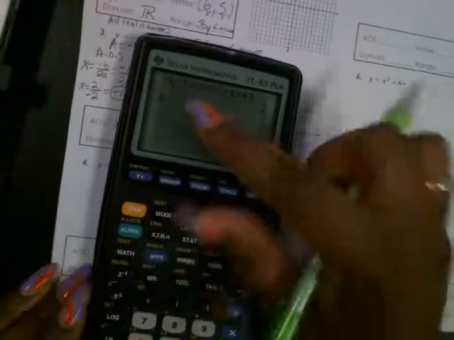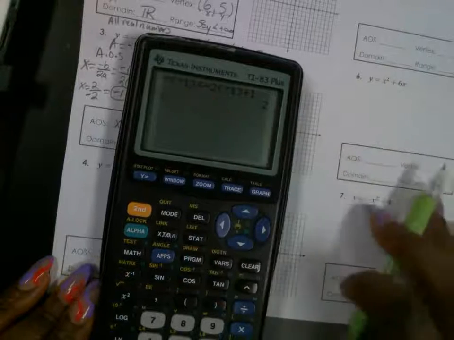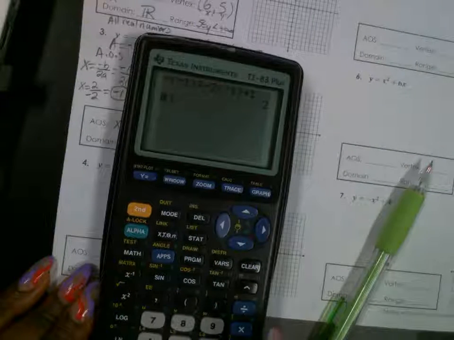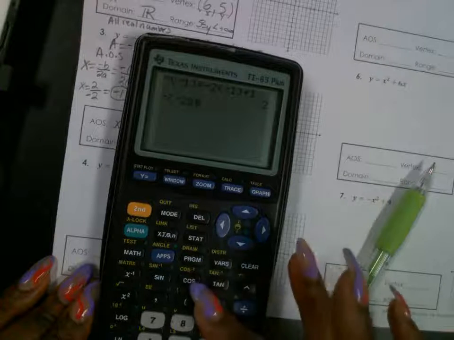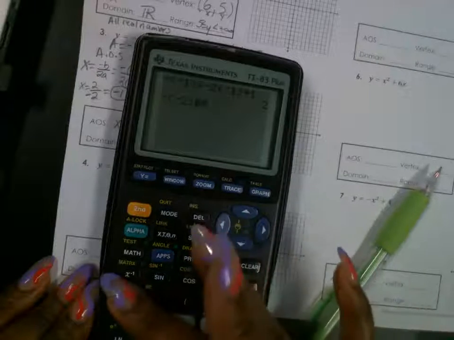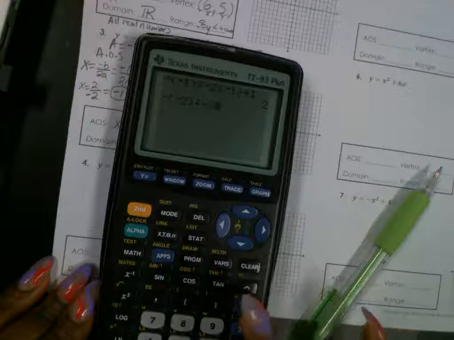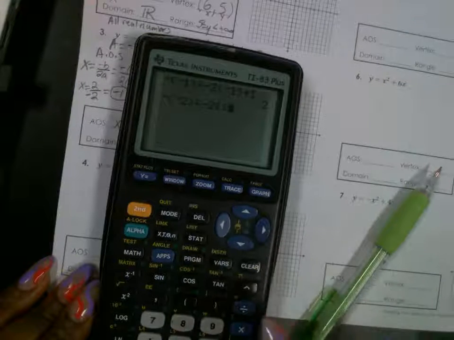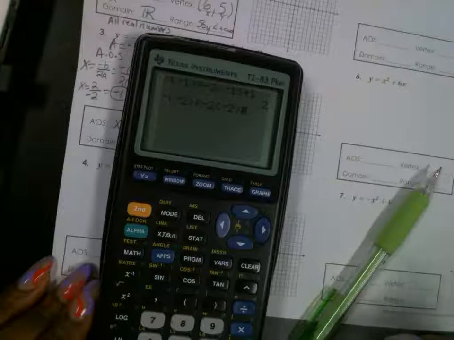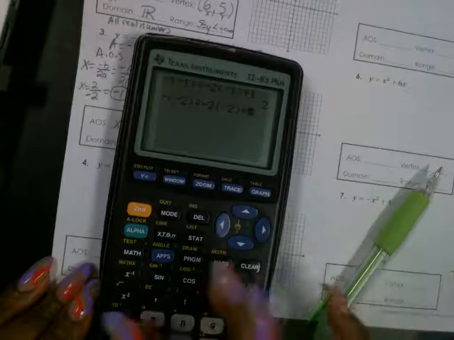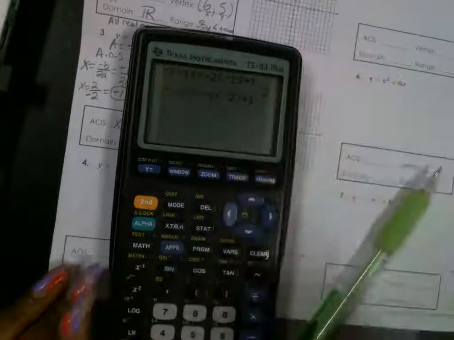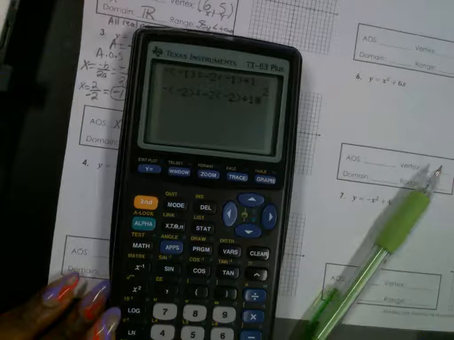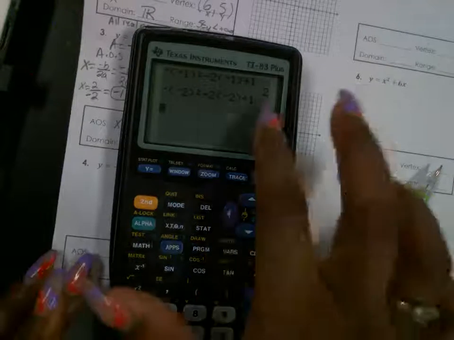So instead of typing in -1 here, I'm going to type in -2. So this is a negative, parentheses, -2, squared. We're substituting -2. Then we have plus 1. Type that in. Make sure you substitute -2 this time. And what do you get? 1. We get 1.